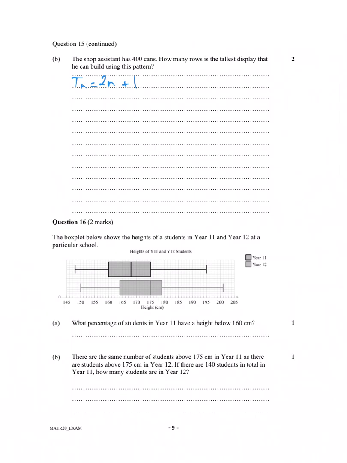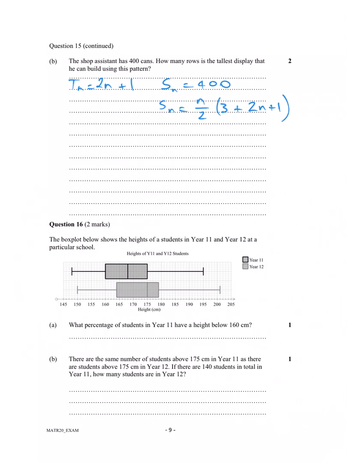And we now need to go and find how many rows this shop assistant can make if they've got 400 cans. So I've now got a sum of n number of terms is 400. We also know Sn is going to be n over 2, my first plus my last. Now the problem here is that I don't know what my last is. I do know what my first is. My first was 3, plus, well, I'm just going to write 2n plus 1 as my last term because that's my nth term in the series, whatever n happens to be, which is what we're trying to find. Now, all that's also going to be equal to 400.